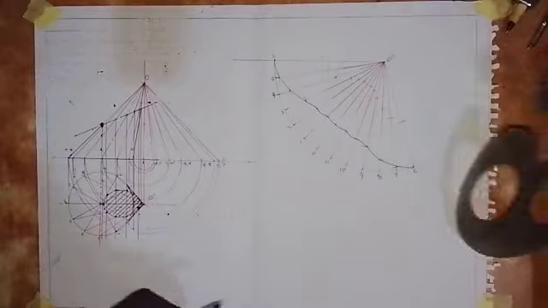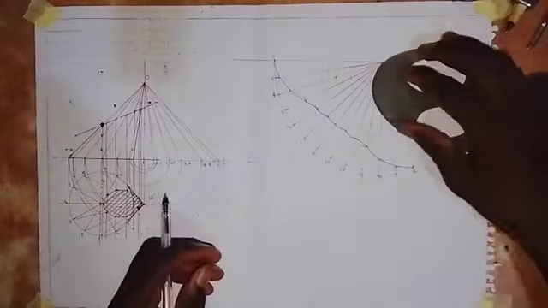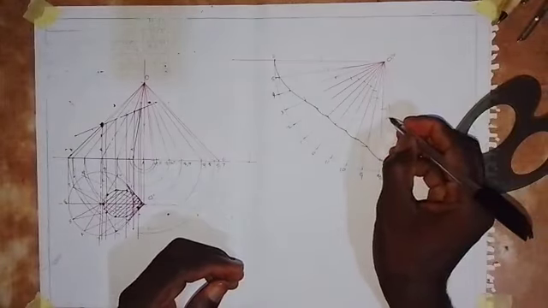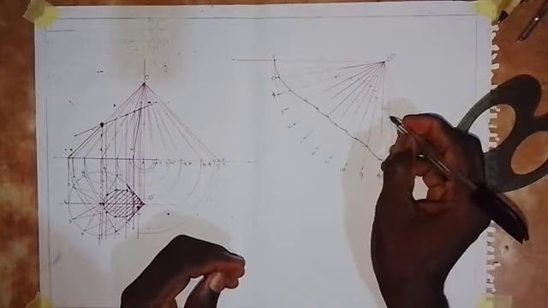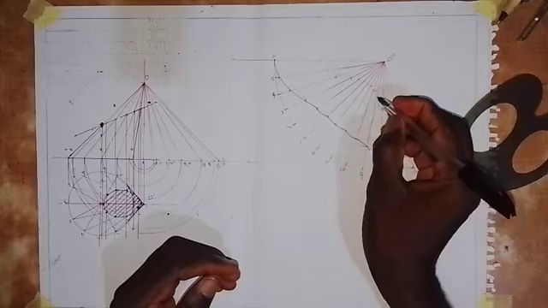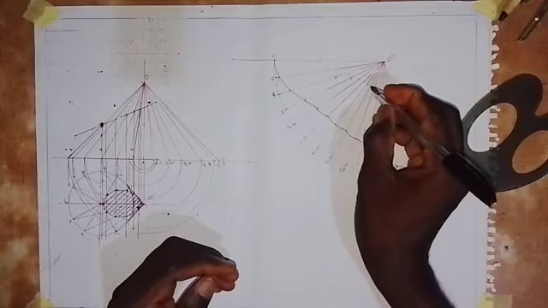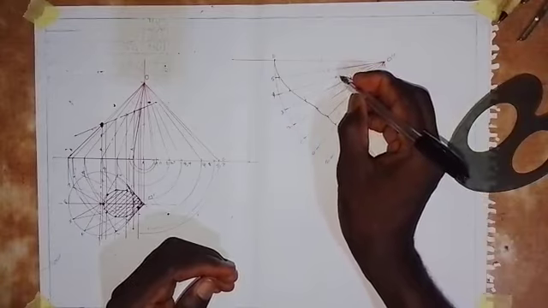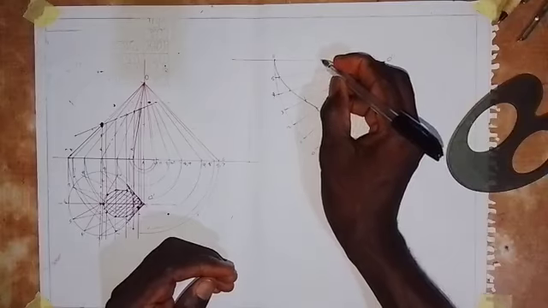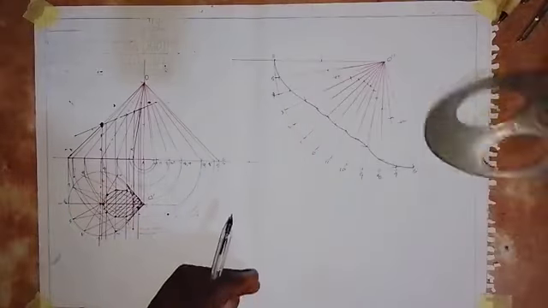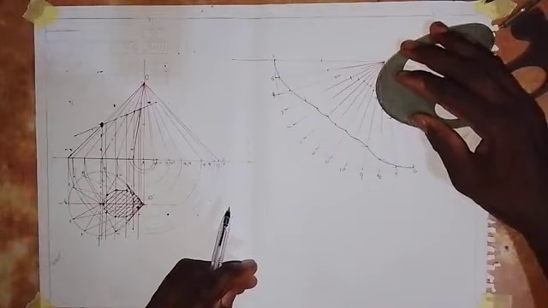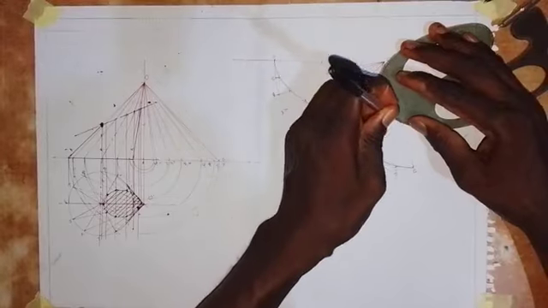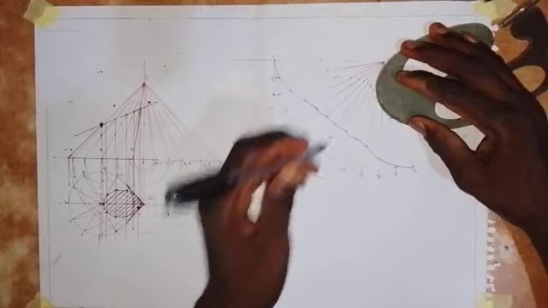Next, we are going to connect these points together with the use of a French curve. Let me just dot the points. I love dotting the points out so that I can see where I'm supposed to set the French curve. Having done this, the next thing I'm going to do is set the French curve so I can join these 4 points together like this.